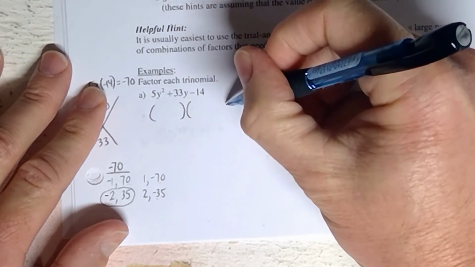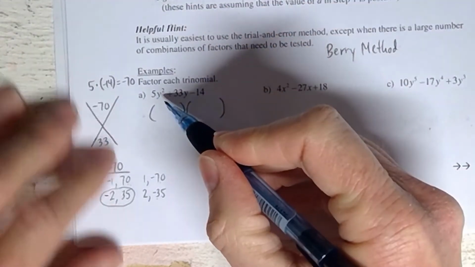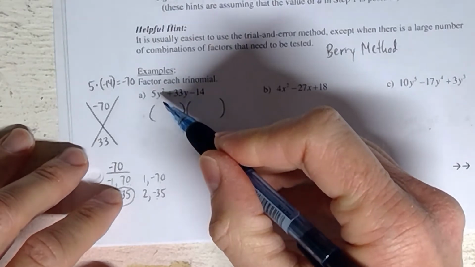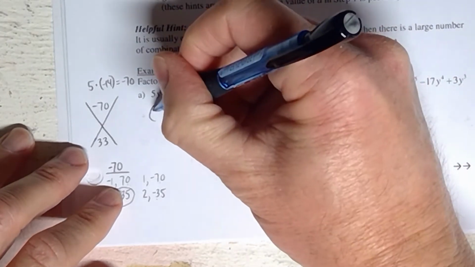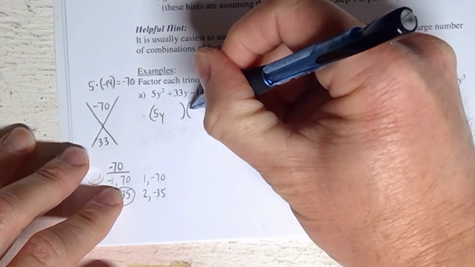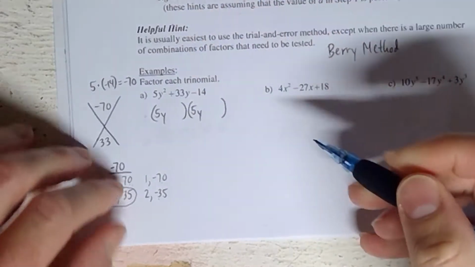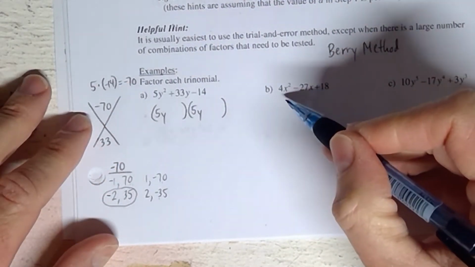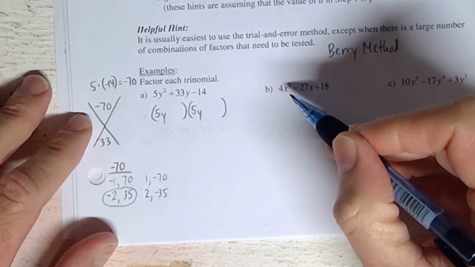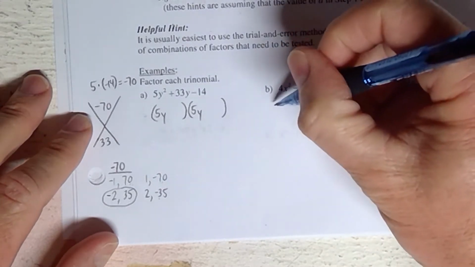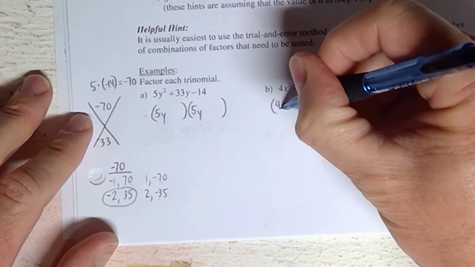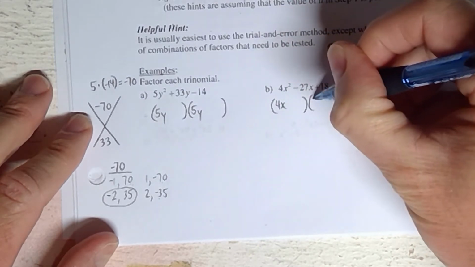Here's what you do. If this is 5y squared, that means that you need to write down 5y and 5y. For example, in the next problem, you see how it says 4x squared? Since it's 4x squared, we're going to do 4x and 4x. I just want you to see how that whole thing works.